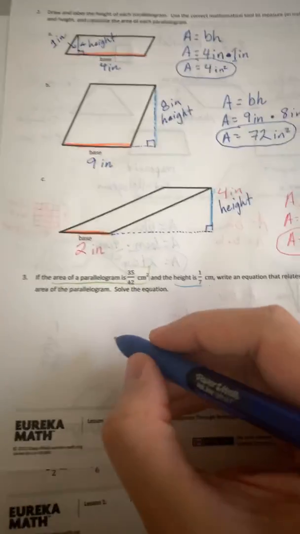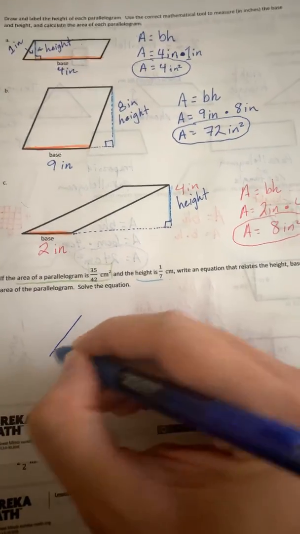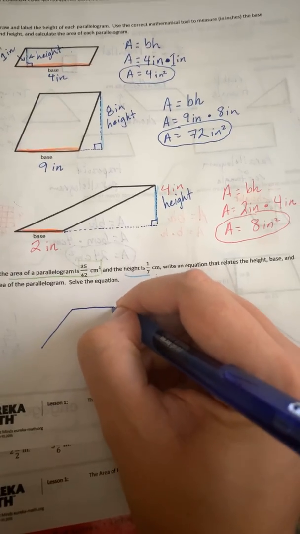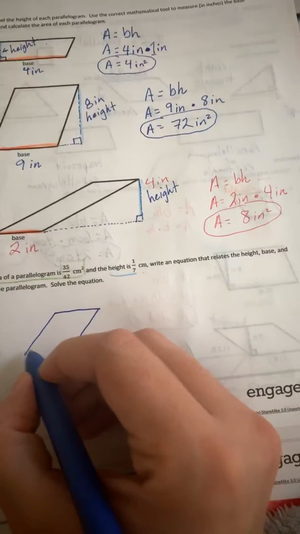So what helps me out to figure out this problem, the first thing I do, with my amazing drawing skills, is I just try to draw a parallelogram. Does it have to be perfect? No, it doesn't, but it helps me to see it. So I would ask you guys to draw a parallelogram, something kind of like that. Okay, if you need to pause the video, okay?